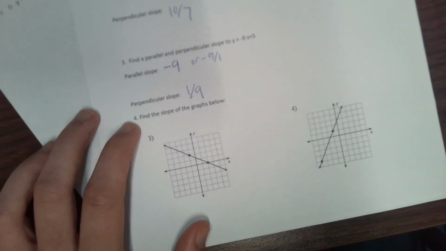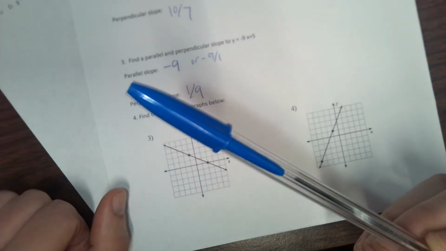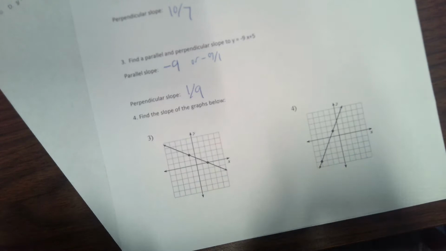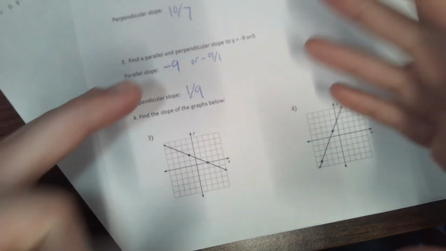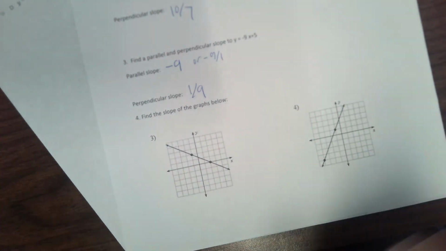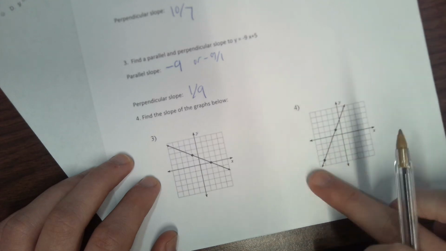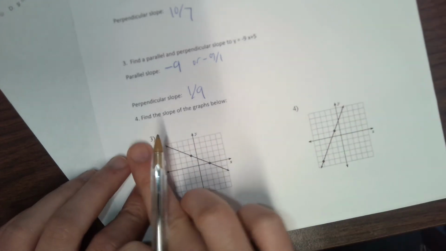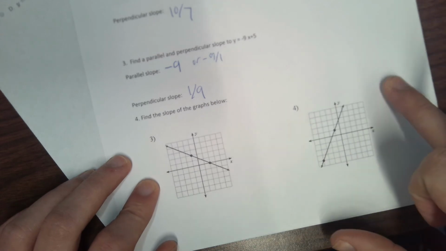All right, number 4, find the slope of the graph below. This is where you want to get out probably the butt end of your pencil, like the eraser part, that way you're not damaging the screen. Or if you have that plastic sheet to go over your computer screen, that helps too. Remember, you're going to count up and over. This way, the line is negative. This way, the line is positive. So left to right, down is negative. Left to right, up is positive.